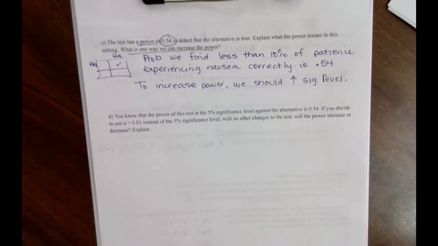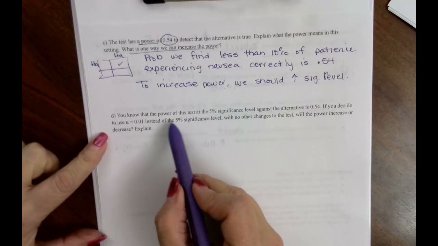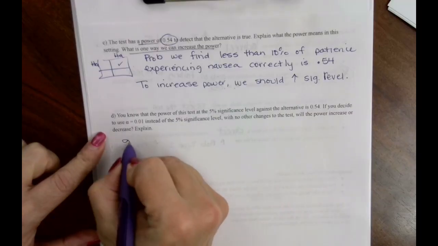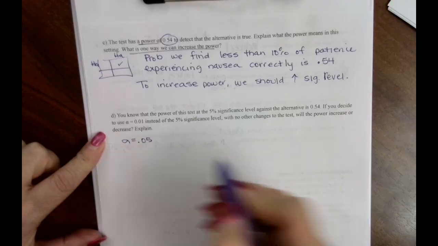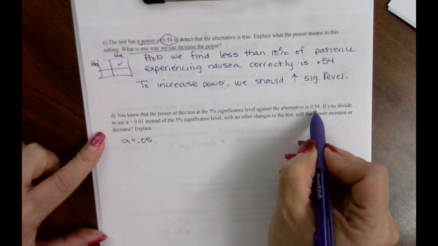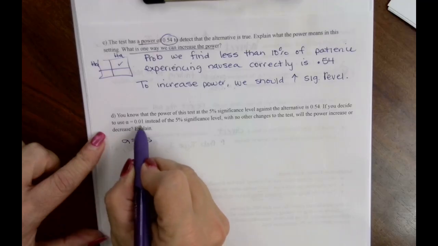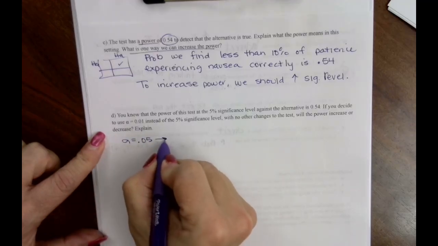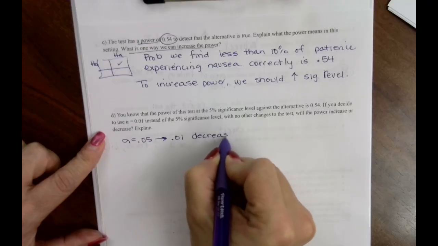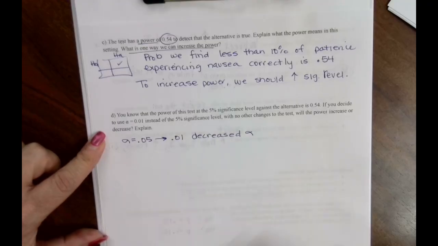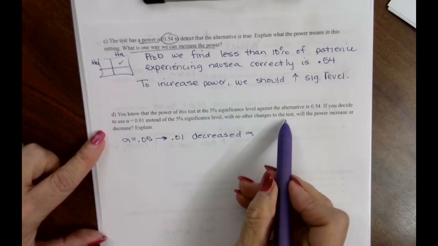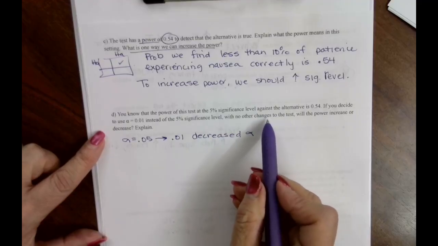Okay, last part here. You know that the power of this test is at the 5% significance level. So alpha equals 0.05. And the power against the alternative is 0.54. You decide to use an alpha of 0.01. So we go from 0.05 to 0.01. So we decreased alpha with no other changes to the test. Will the power increase or decrease?